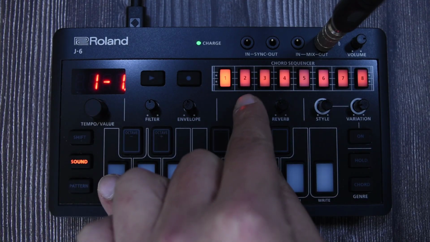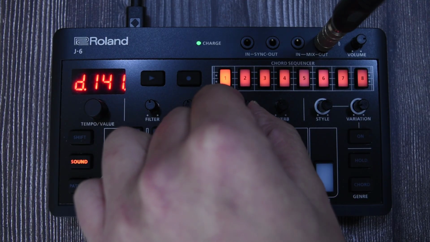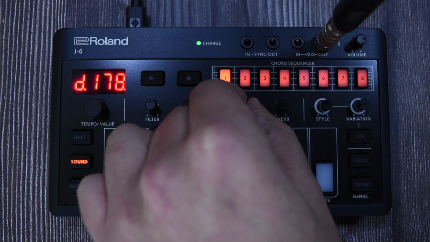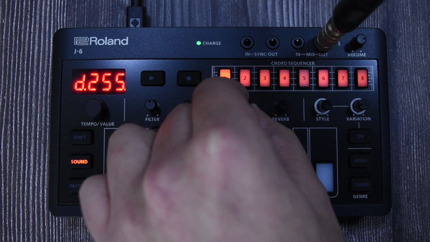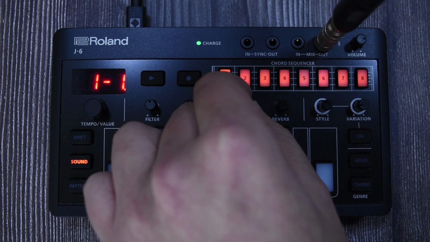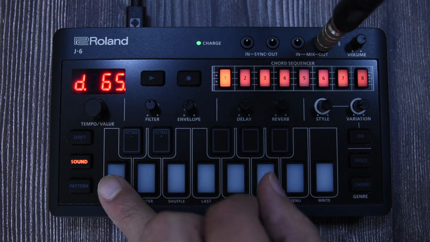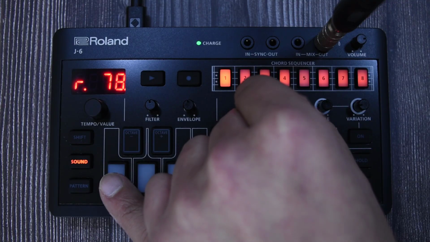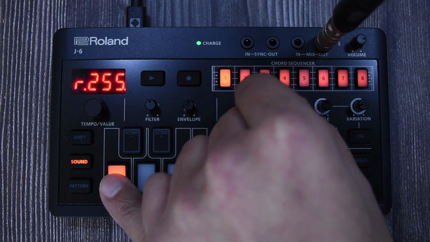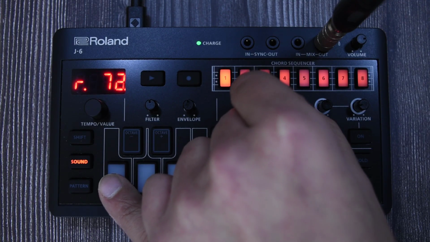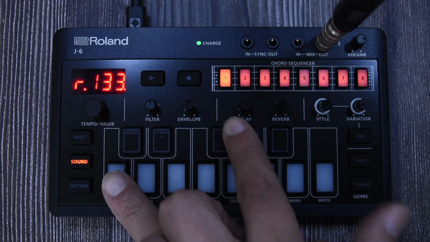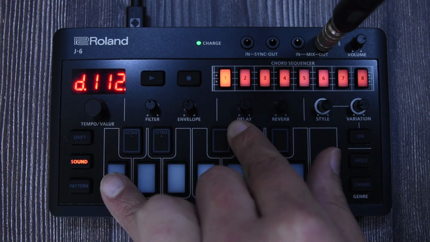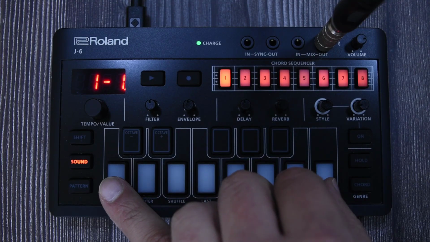On top of that, you have the delay. If I play something and go up on the delay, it's just going to send. It's a delay send. Go lower, and when I play, it's not a lot. Same thing with the reverb. If I go up, it's going to send a lot more.